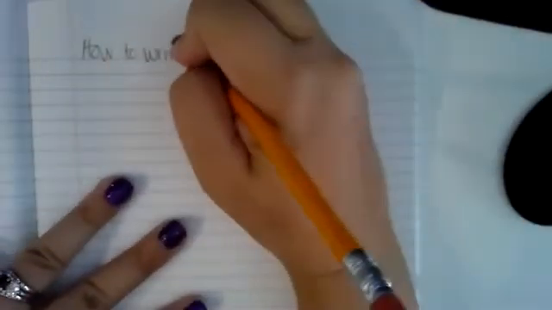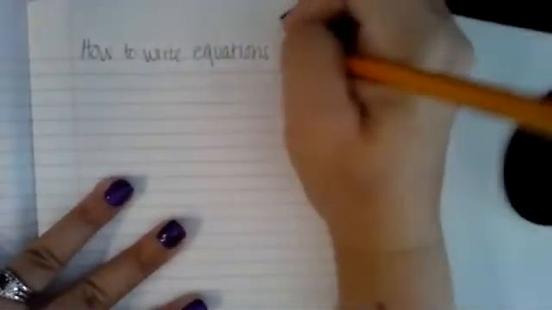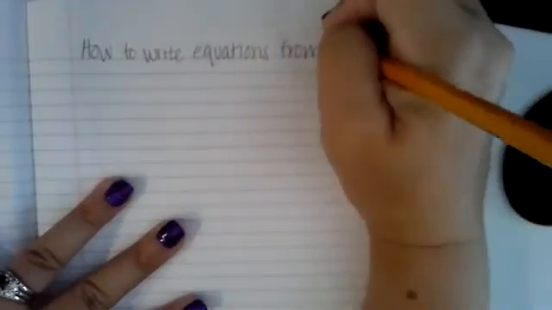So today what we're going to do is work on solving word problems and writing equations from stories. So this is going to be how to write equations from stories.